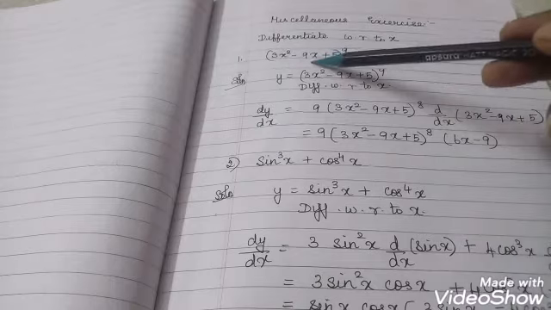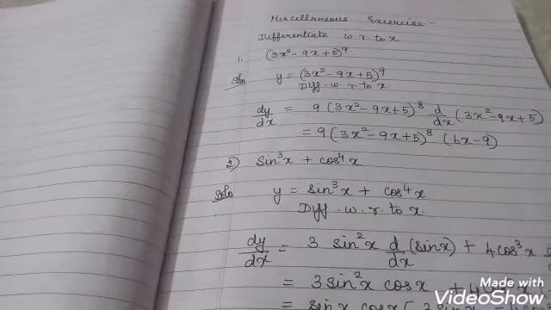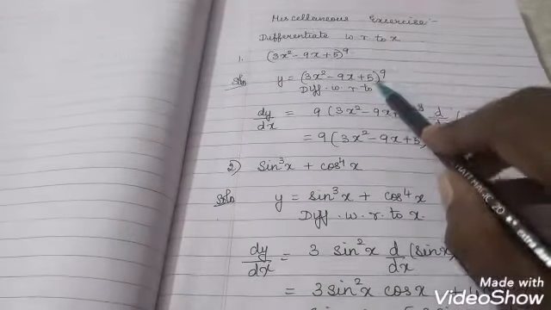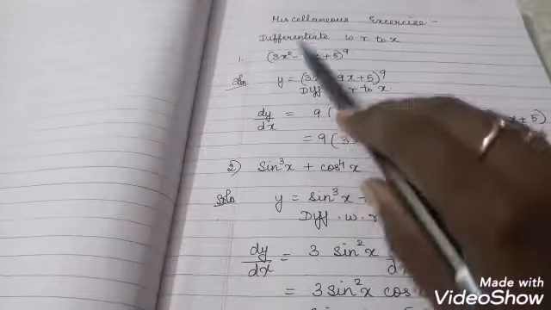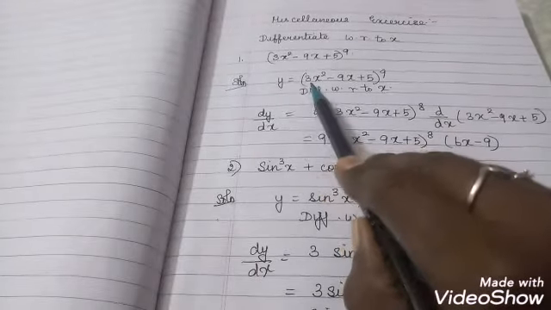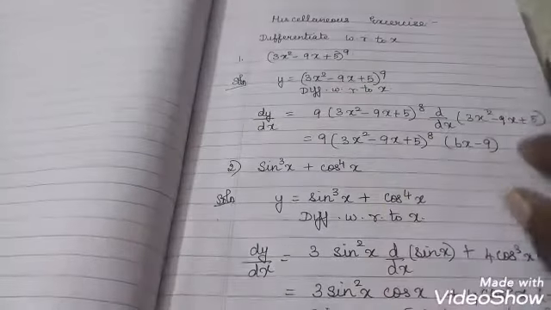Differentiate (3x squared minus 9x plus 5) the whole power 9 with respect to x. This is what you'll have to differentiate. So you remember what rule it is here. It's nothing but your chain rule. So I'll just give a name to it: y equal to (3x squared minus 9x plus 5) the whole power 9.